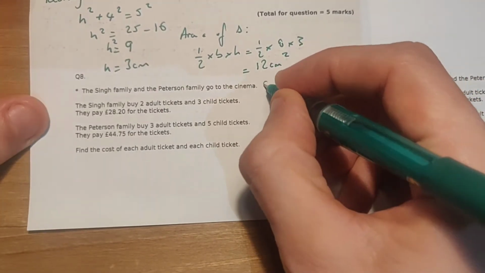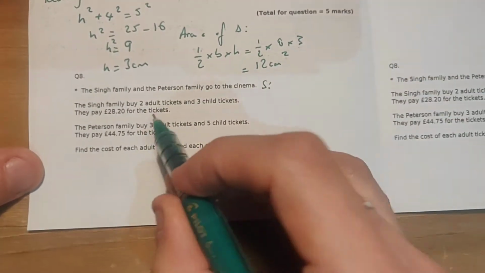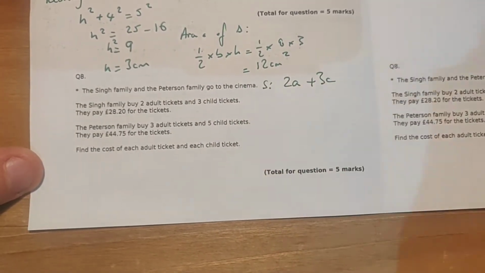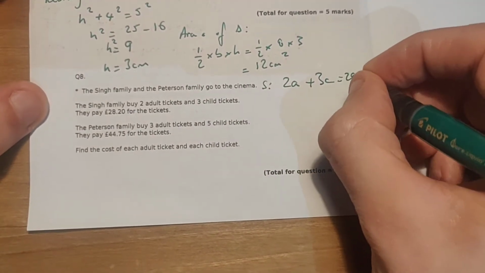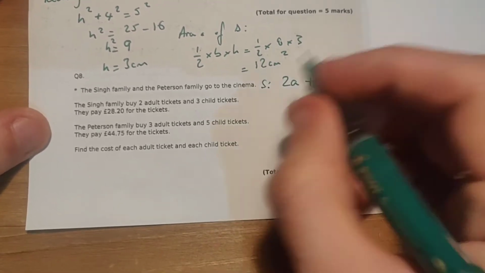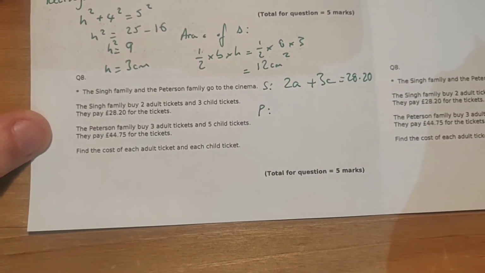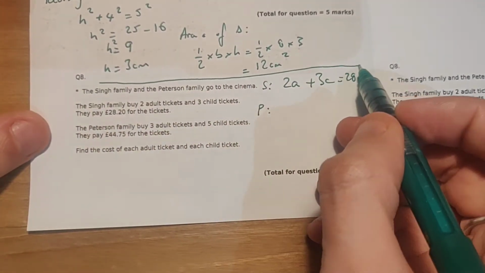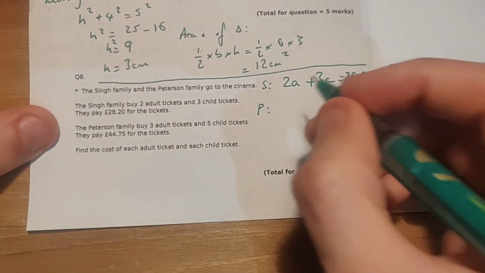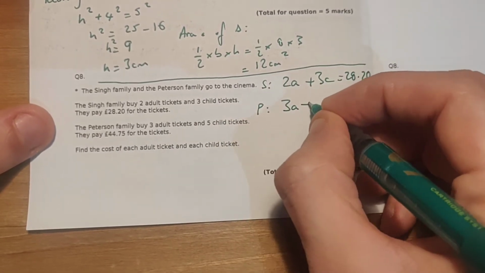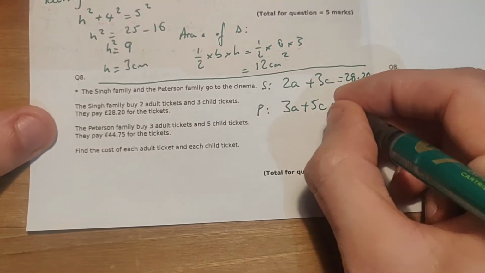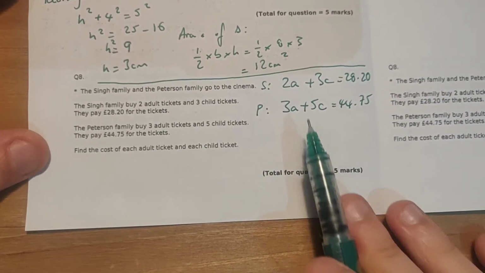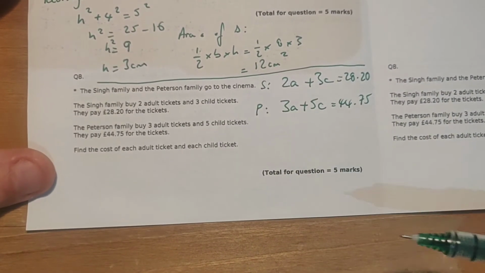So, I'm going to use the Singh family first. 2 adult tickets, and I'm going to call that A. And 3 child tickets, I'll call that C. And they pay £28.20. If I use the Patterson family, draw a line there. The Patterson family have got 3 adult tickets and 5 child tickets, and they pay £44.75. Now we should see straight away that these are simultaneous equations.